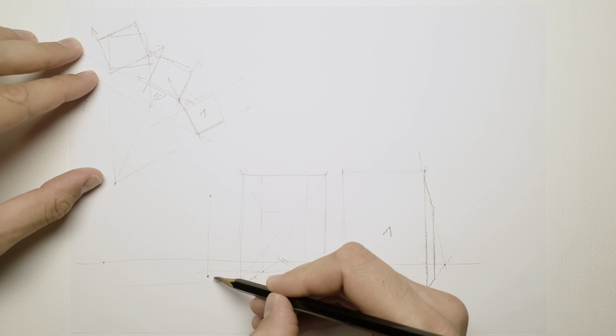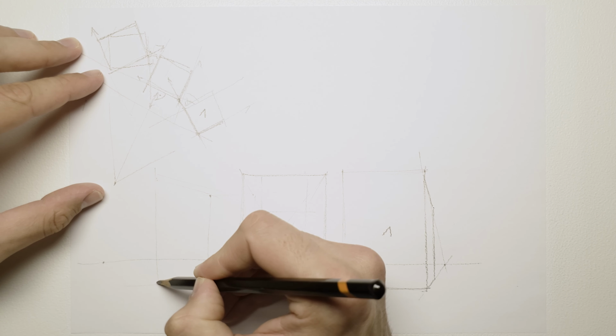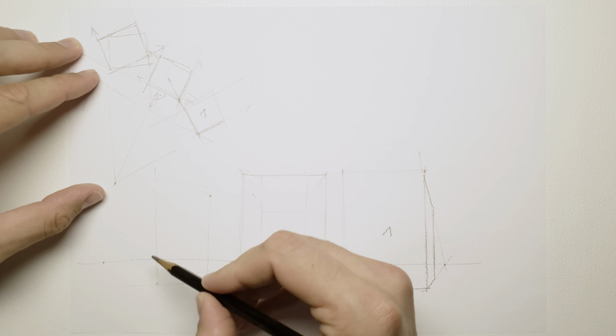So we have this face, this one that we see, and the other one way shorter. That goes into this vanishing point.